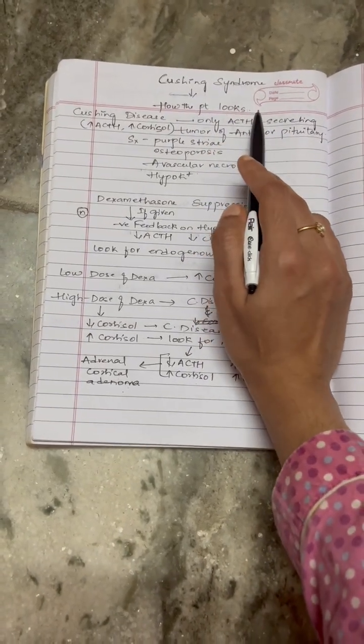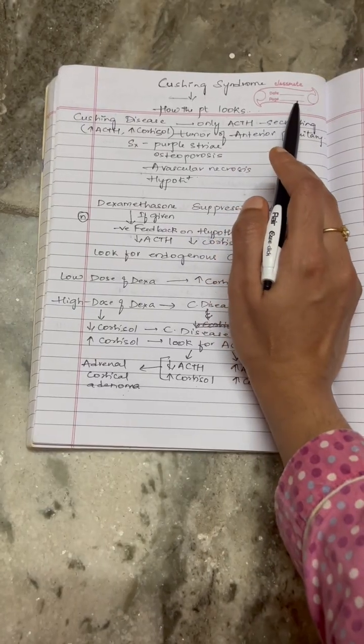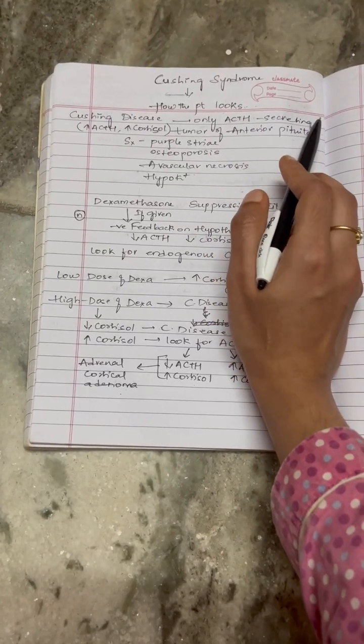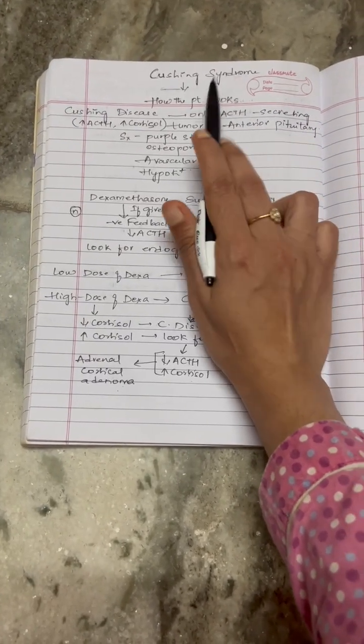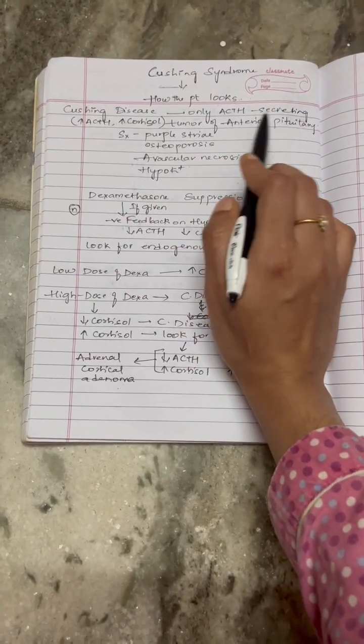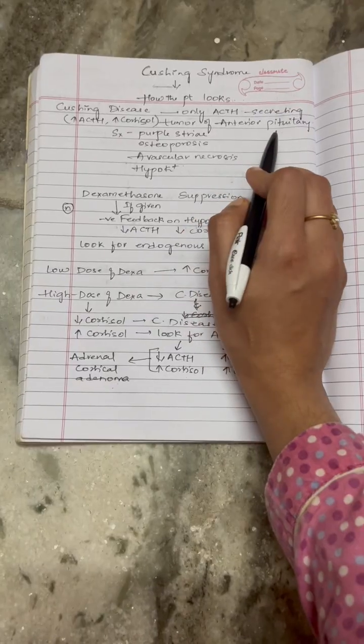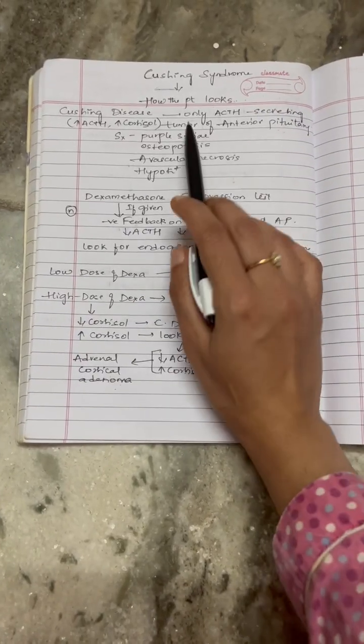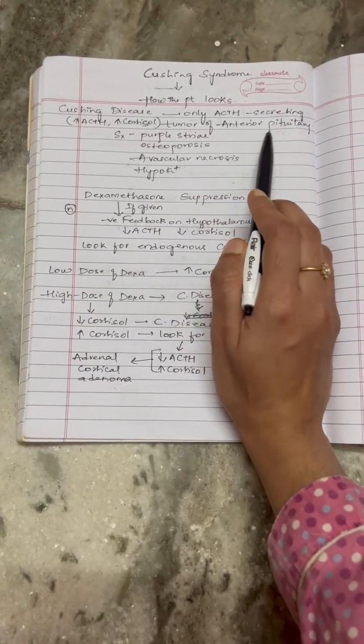So it includes tumor from anterior pituitary, adrenal cortex, and small cell lung carcinoma. The Cushing disease is only the ACTH secreting tumor from the anterior pituitary. This is specifically the ACTH secreted from the anterior pituitary.